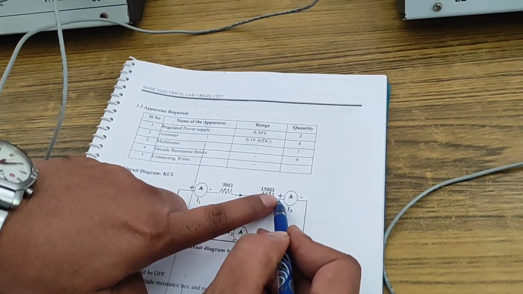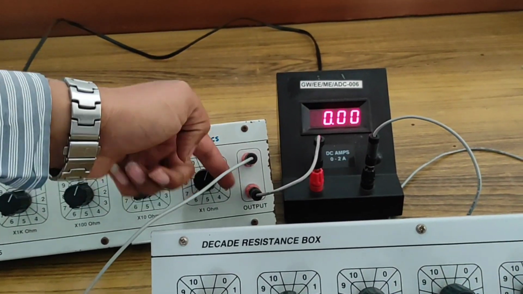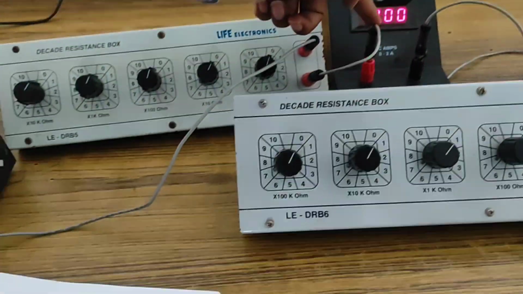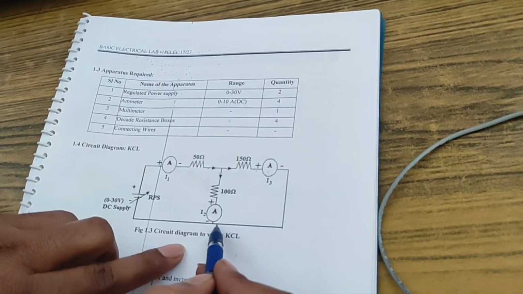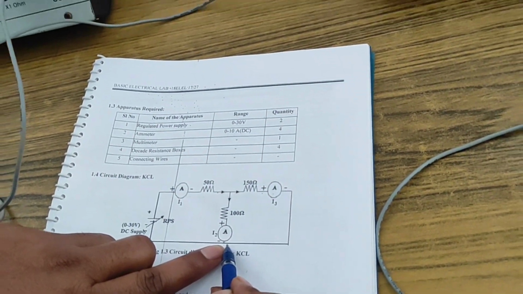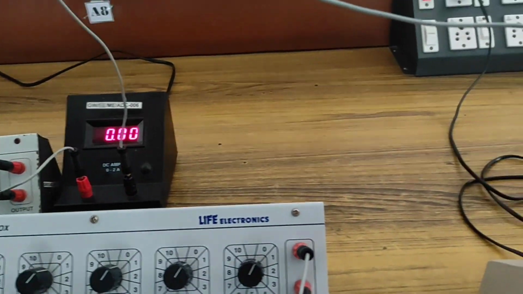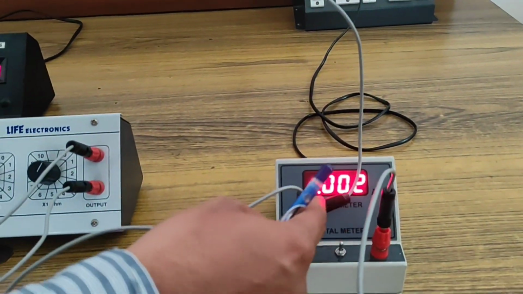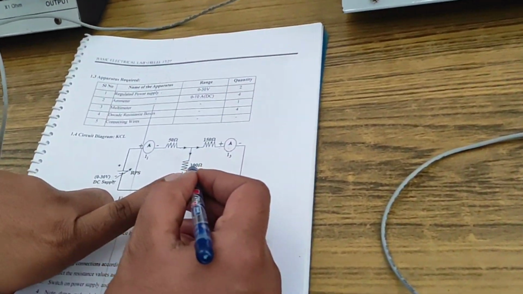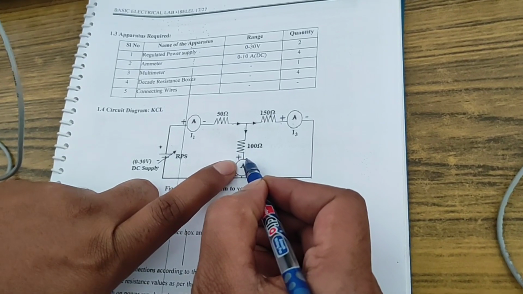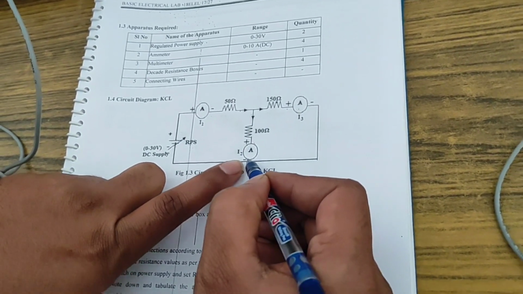So another end of R2 is connected to the positive of the ammeter, and the negative of the ammeter is connected to the negative of the next ammeter. You can see the negative of this ammeter and the next ammeter negative is shorted. And resistance R3 is connected to the positive of another ammeter, A3, and the negative is shorted anyway.